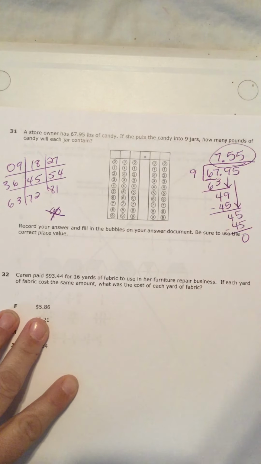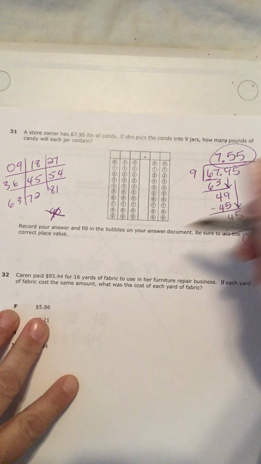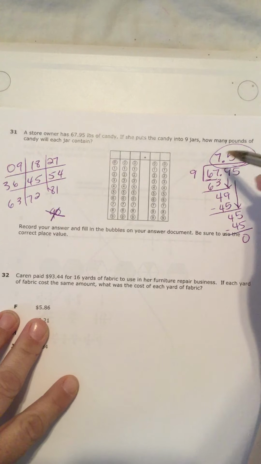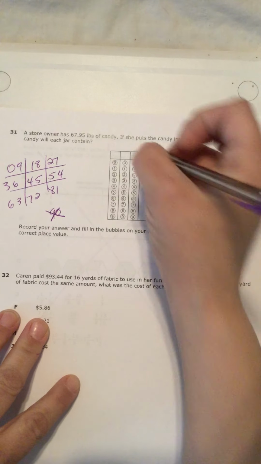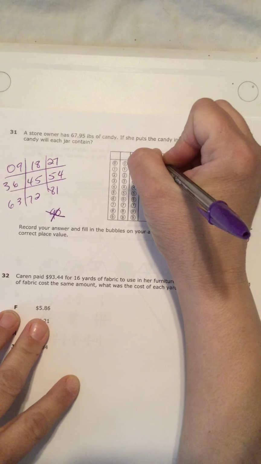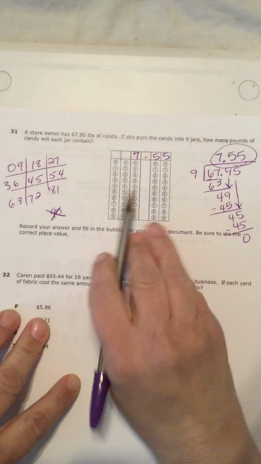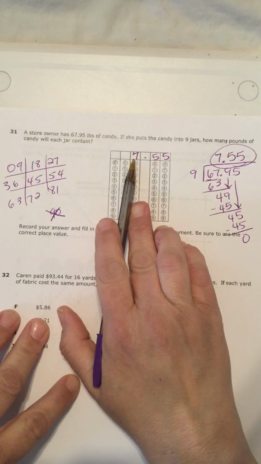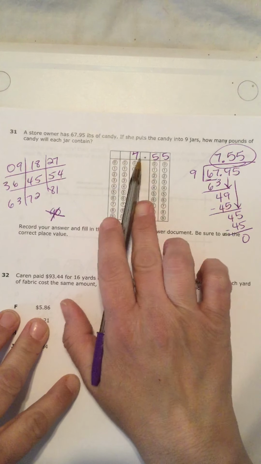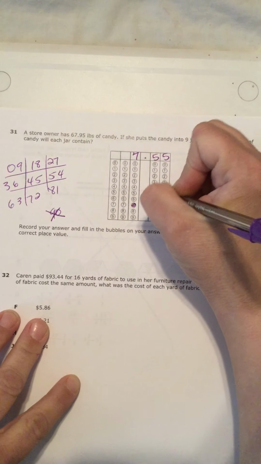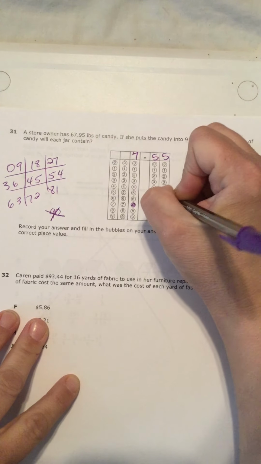So she has 67.95 pounds of candy. She's going to put it into 9 jars. And so she's going to have 7.55 pounds in each jar. Notice I put the 7 on the left of the decimal and the 55 on the right. I didn't put 755 all over here, because I have a decimal. You have to pay attention to your decimal numbers.